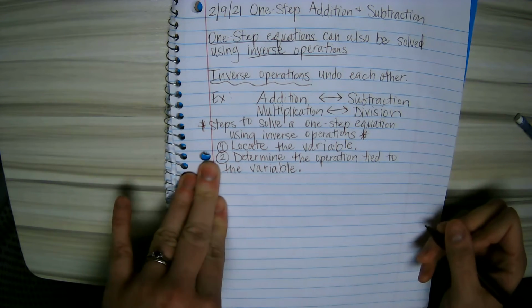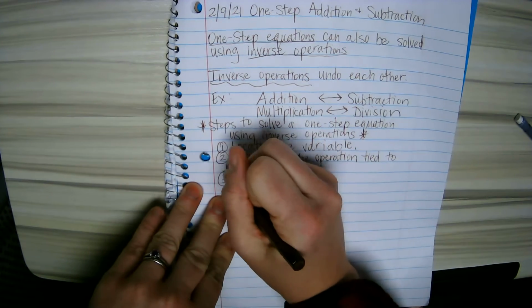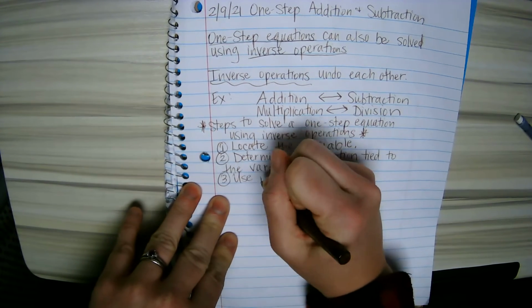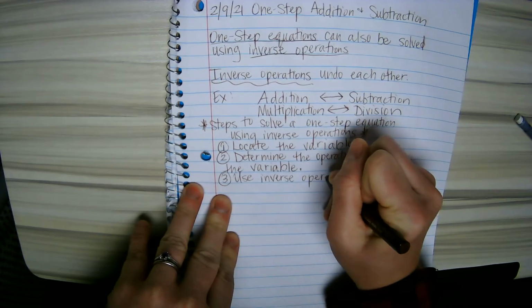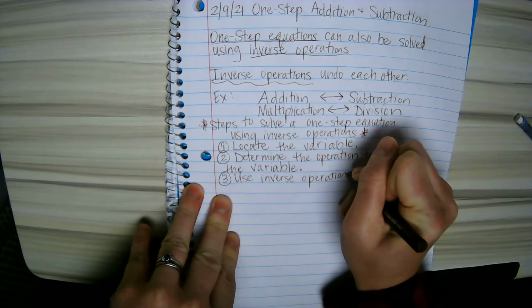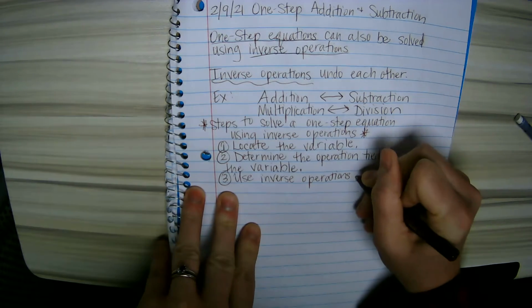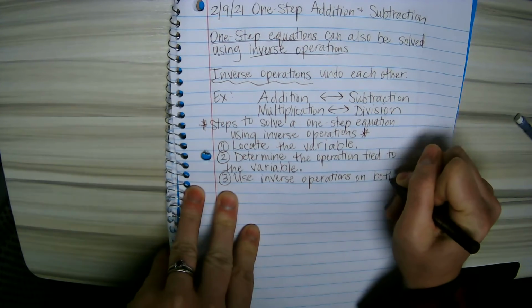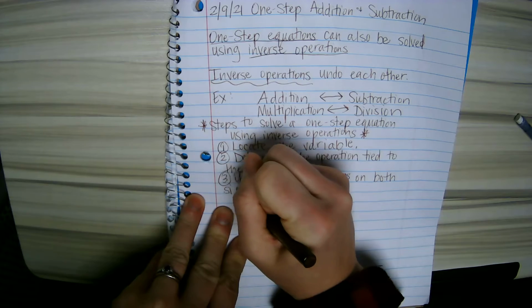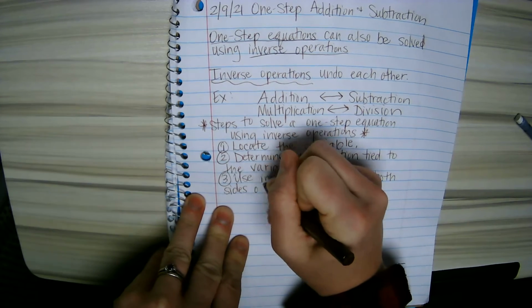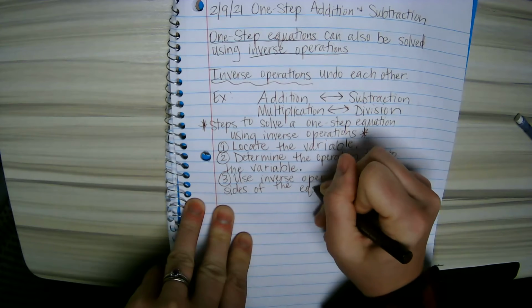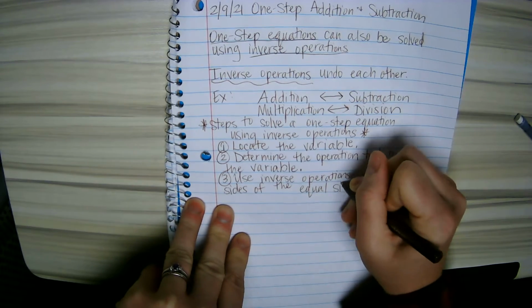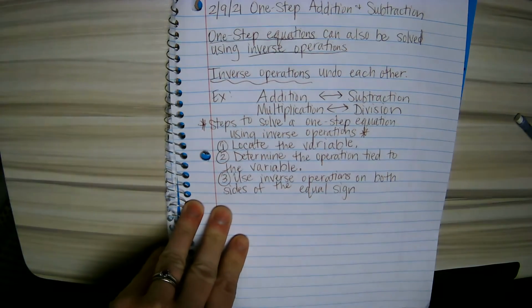Then we have to use inverse operations on both sides of the equal sign. Whoa, I'm losing my the. That's what happens when I don't look at the paper when I'm writing.